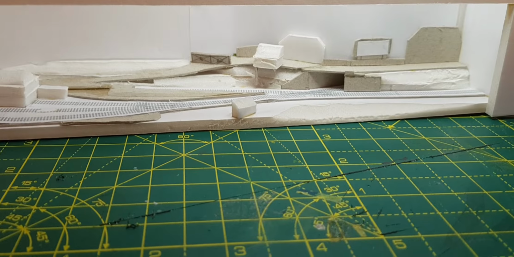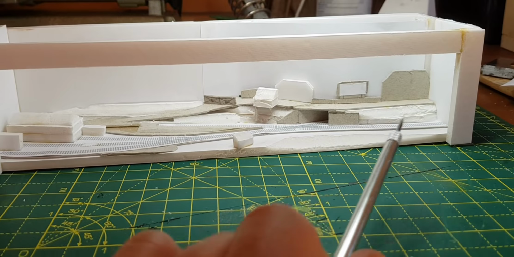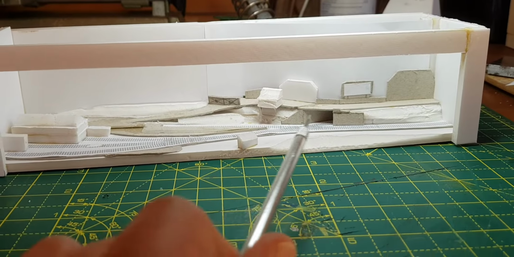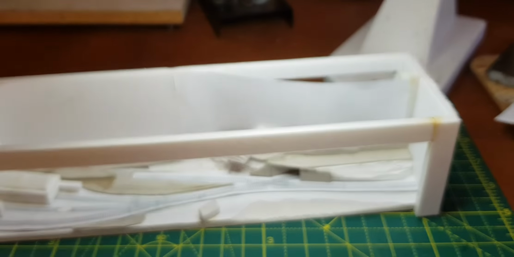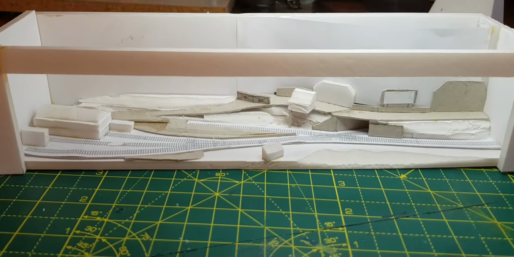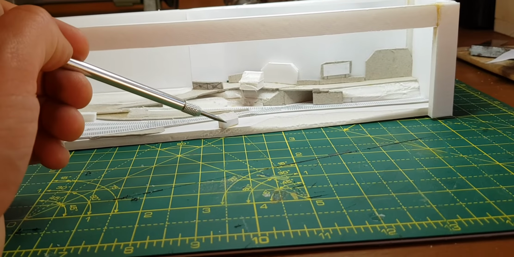And what I'm really pleased with is how the back seam being curved, even though it's just a piece of paper, actually looks quite convincing. Even from here, you can't really see a huge divide.